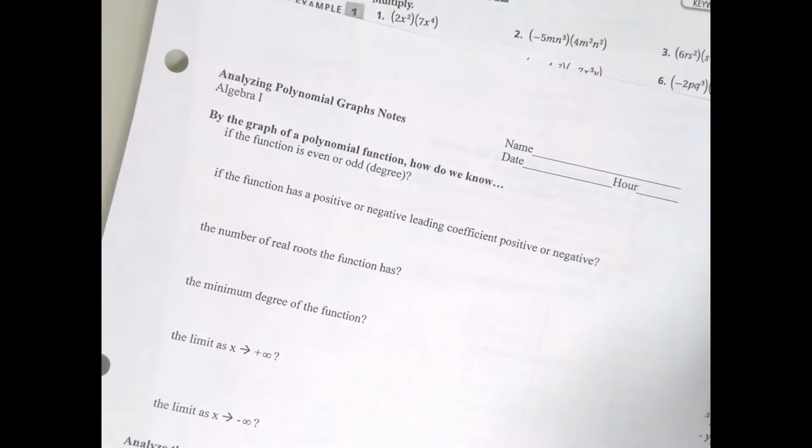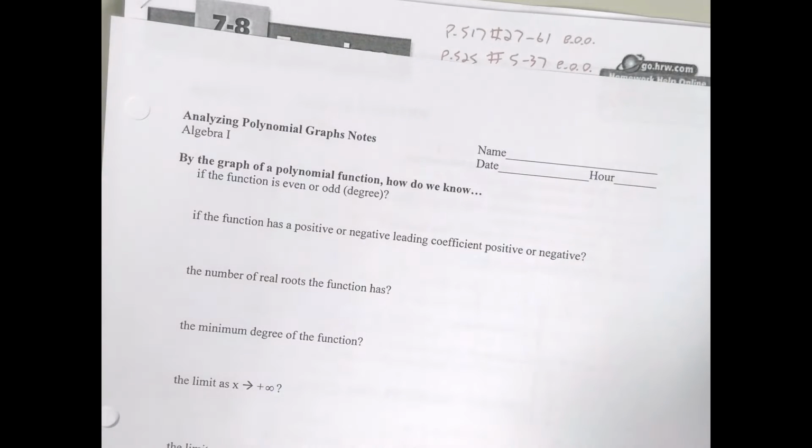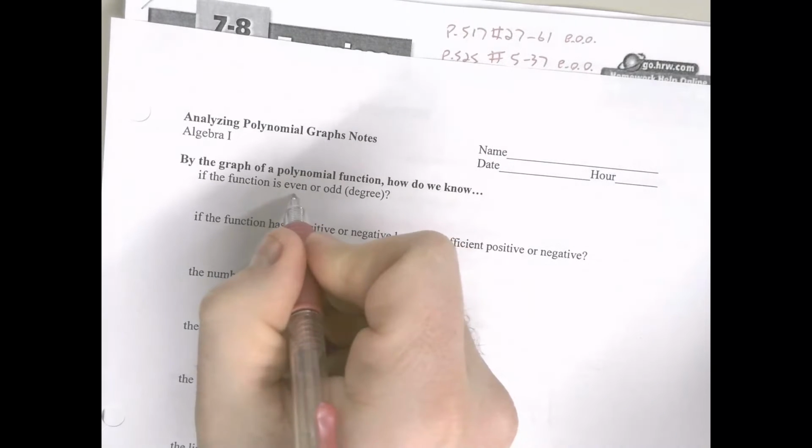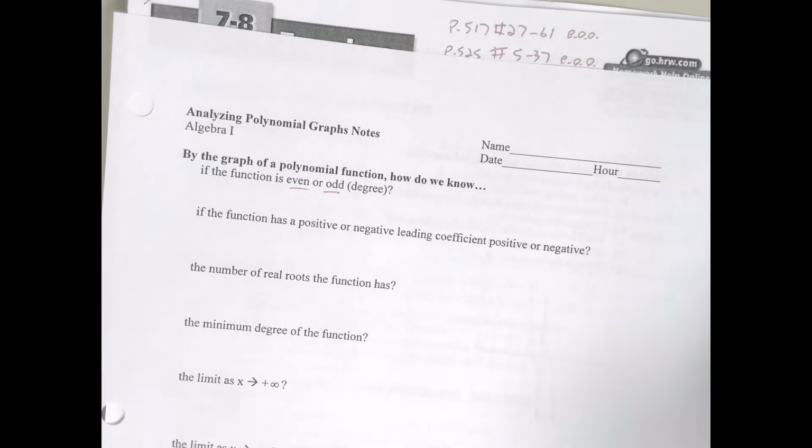So it turns out, as we've been studying polynomials, we learned how to classify them. We learned how to add and subtract them. We learned how to multiply them. Now we're going to learn how to analyze their graphs. So the first thing I wanted to establish is, how do you know a function is even or odd? And we're going to talk about what I mean by that. You always look at the degree.